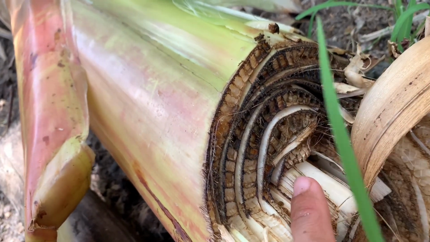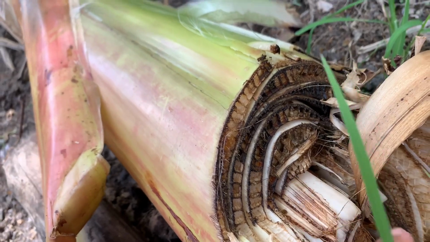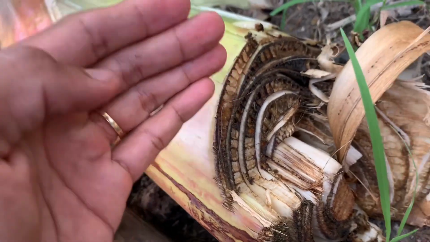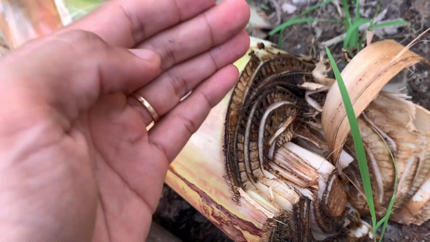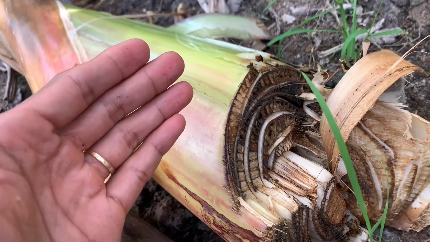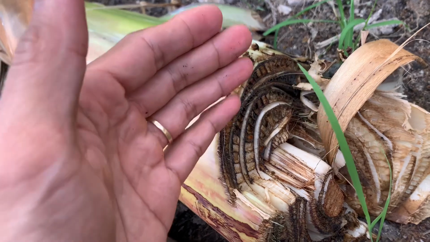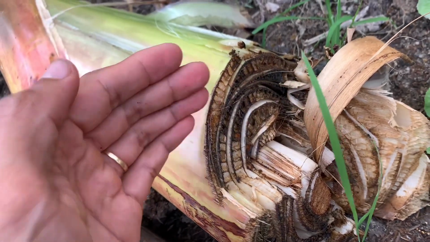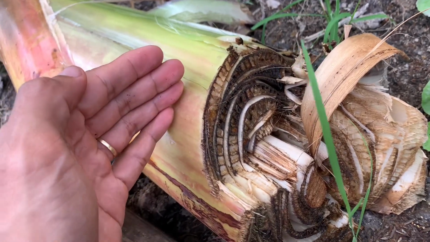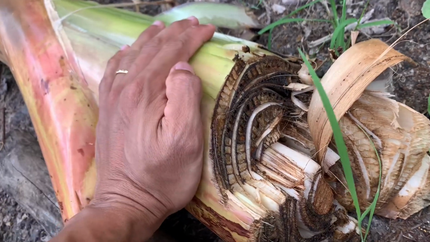You can mix this banana tree. After you chop it up, you can mix it with chicken or duck, whatever you like, to make a salad. It's beautiful. It tastes a bit different compared to banana flower, but it is still good. All right, so that's what we can do with banana tree.